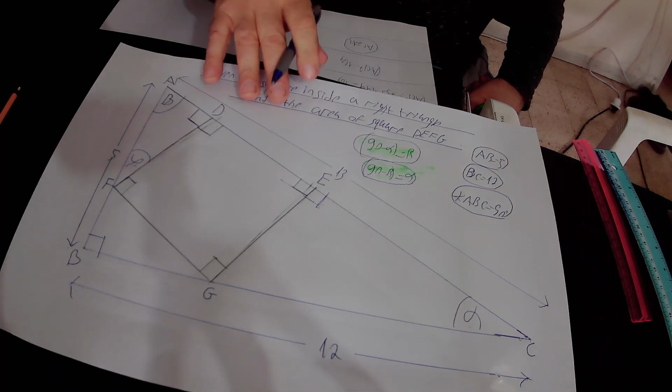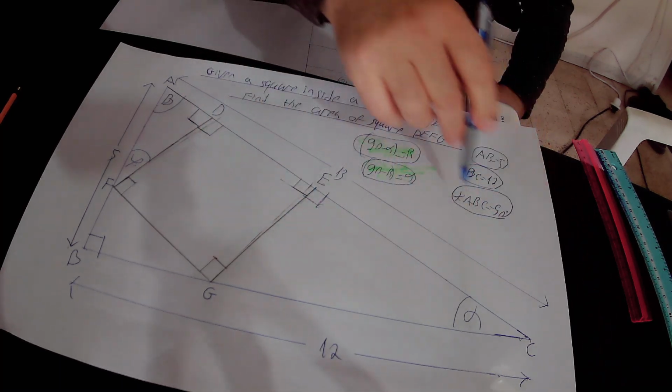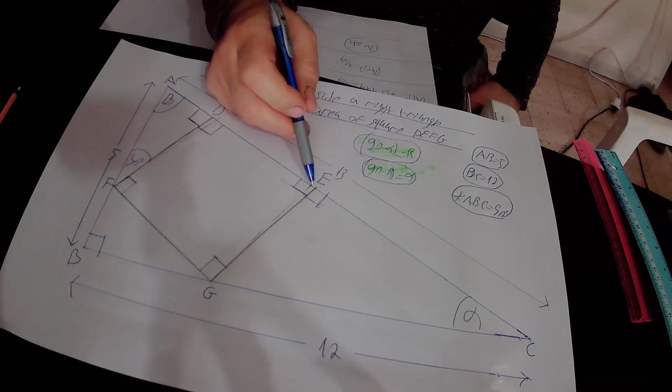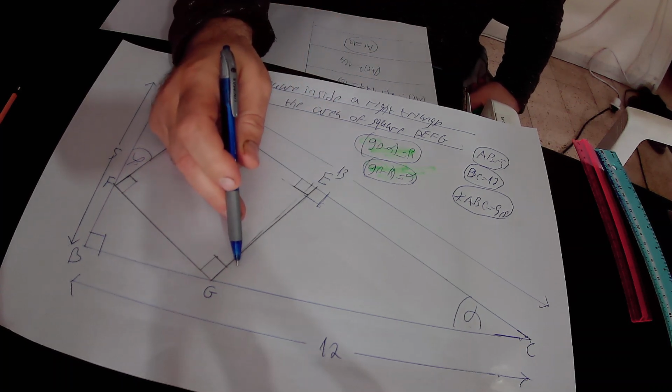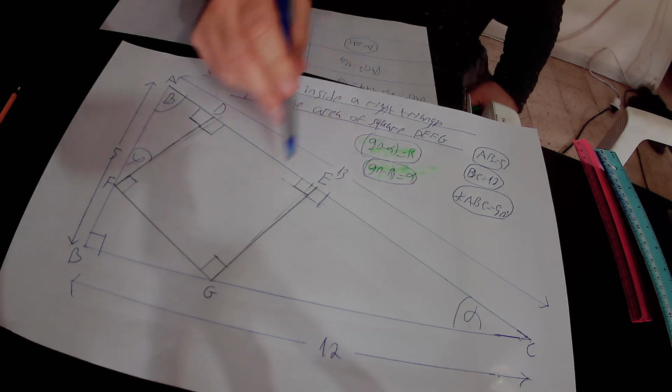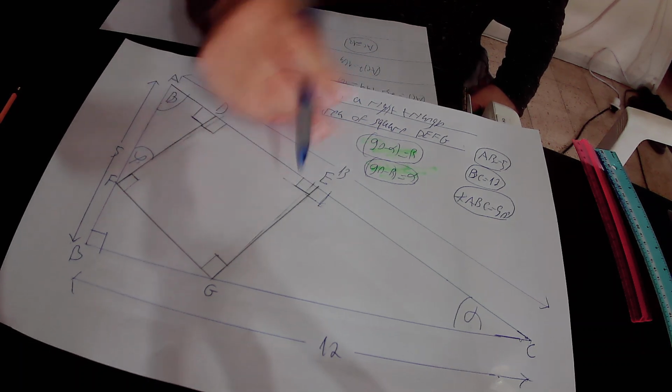Likewise, we focus on this right triangle, triangle EGC. In the right triangle EGC, this angle equals alpha, this angle equals 90 degrees. Therefore, the missing angle must be equal to 90 degrees minus alpha. But 90 degrees minus alpha equals beta here, and therefore the missing angle here equals beta.